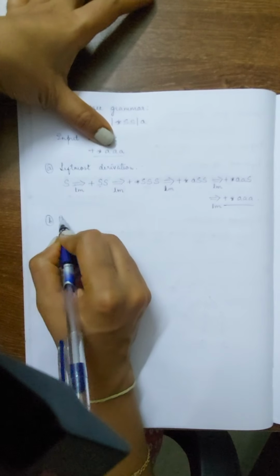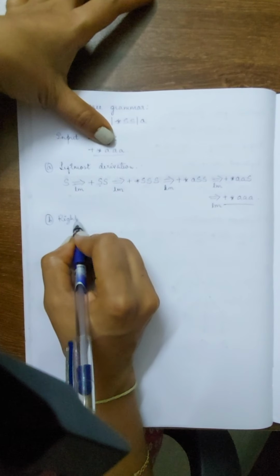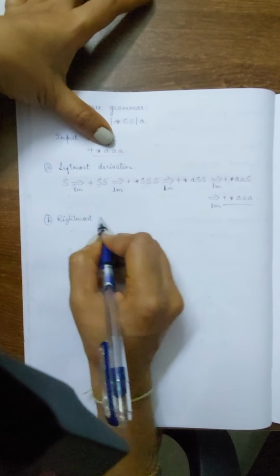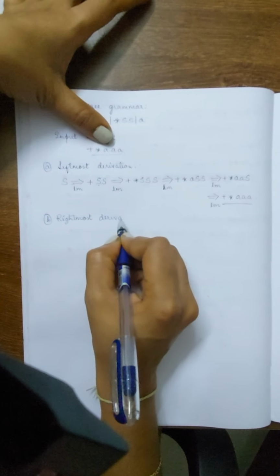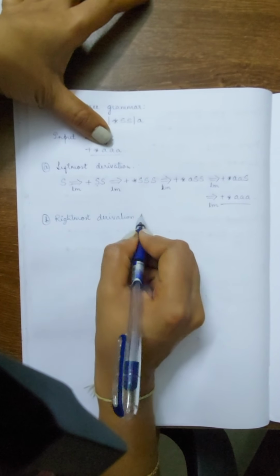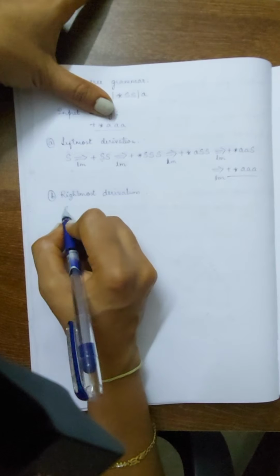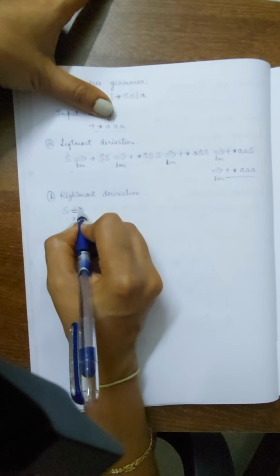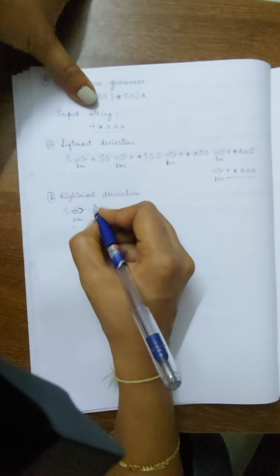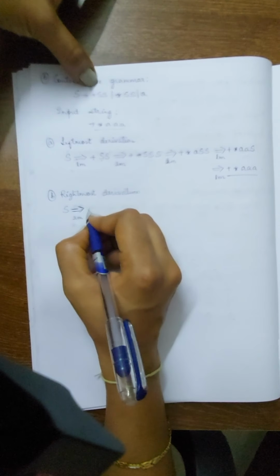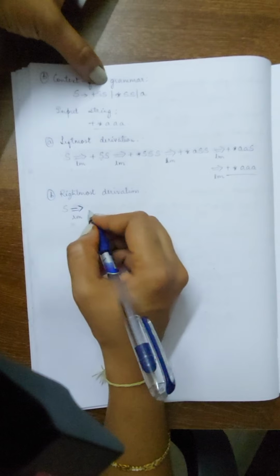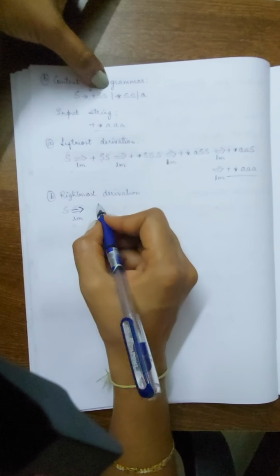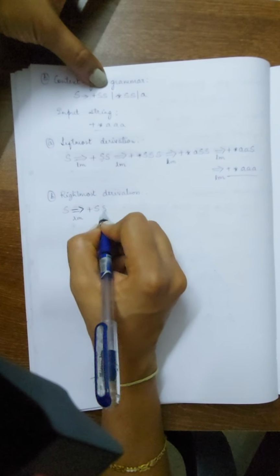Alright, now let us write the rightmost derivation. This is the symbol that is used for rightmost derivation, and then let us see which production we need to take to get this input string. We have to take this production only, correct?